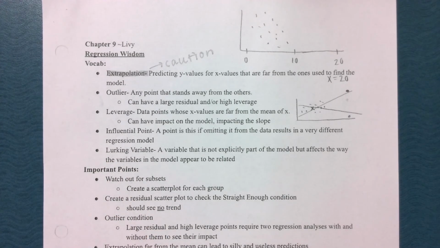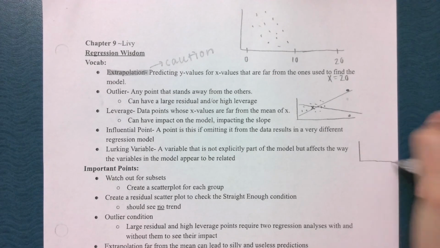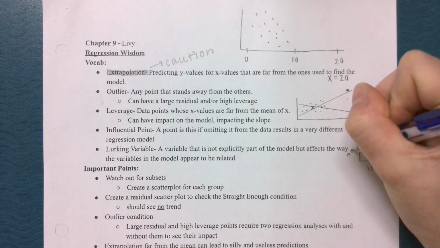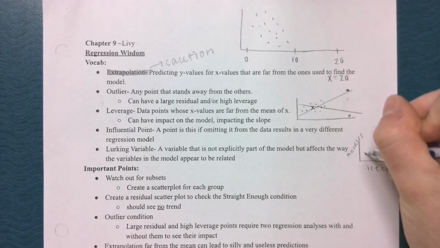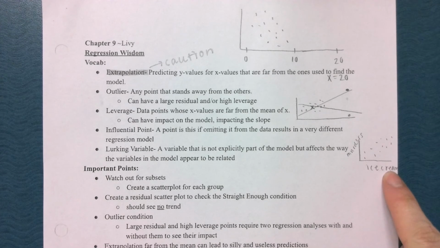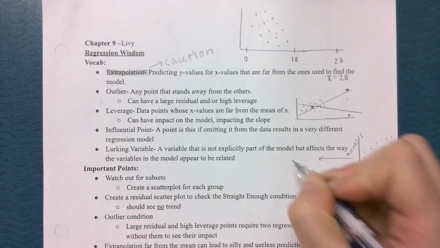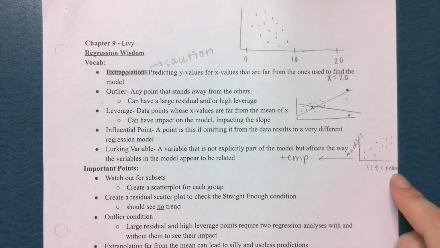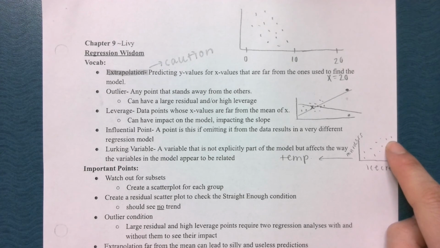Remember to watch out for lurking variables. These are variables that are not explicitly part of the model, but affect the way that the variables in the model appear to be related. So when we looked at these lurking variables, we looked at the number of ice cream sales and the number of murders. And it had a positive relationship. So we said, does that mean that the more ice cream we sell, the more murders there are going to be? No, we said that a possible lurking variable here would have been temperature. As that temperature increases, more people are buying ice cream, and statistically, as the temperature increases, more murders are occurring.